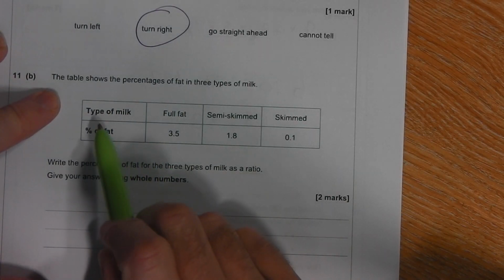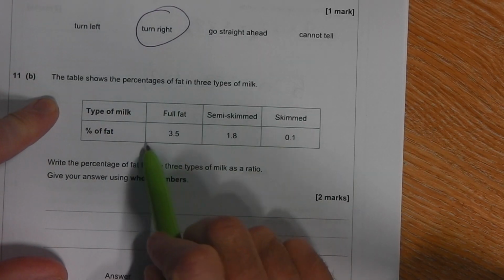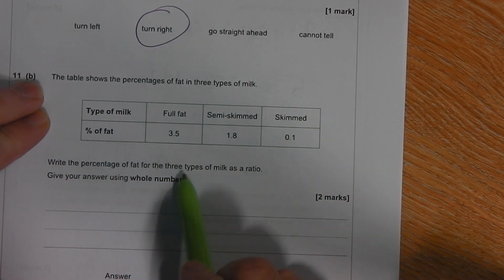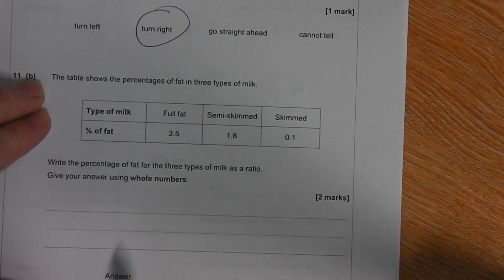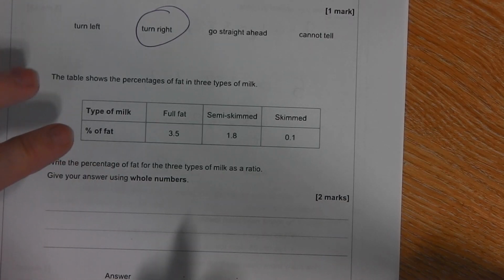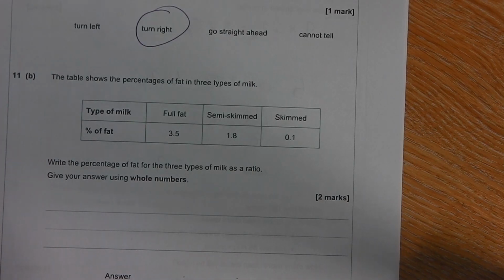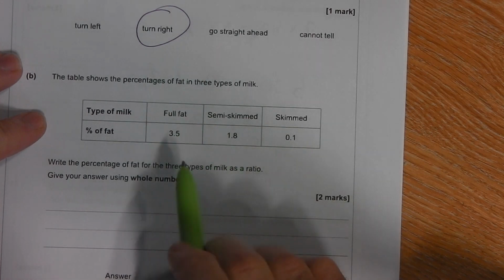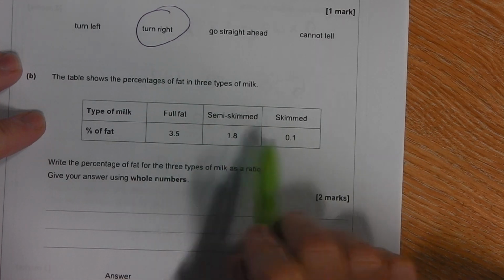For these, we've got a table showing types of milk and the percentage of fat in each. And we want the percentage of fat for the 3 types of milk as a ratio, and they've given us that there. Now, generally, we don't like decimals as part of a ratio. Only generally when we're talking in a ratio in the form of 1 to n or n to 1. But that's a different question. On this one, we're just going to change those into whole numbers.